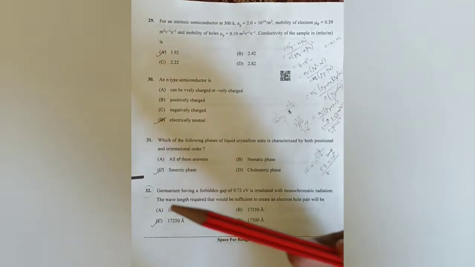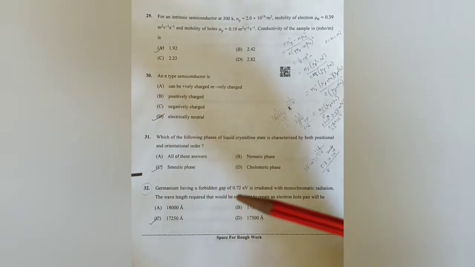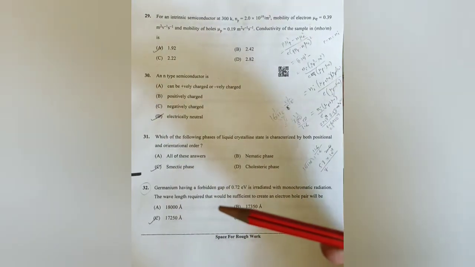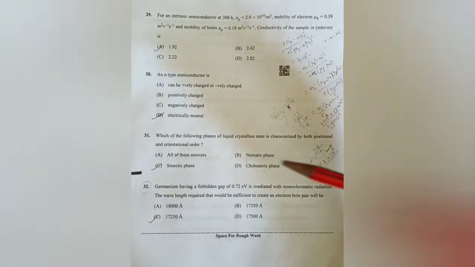Question number 32. Germanium having a forbidden gap of 0.72 electron volt is irradiated with monochromatic radiation. The wavelength required that would be sufficient to create an electron hole pair will be. The right answer option C, 17,250 angstrom.